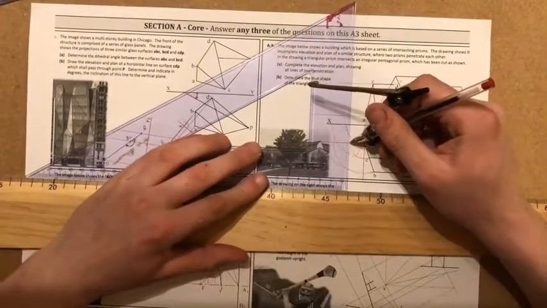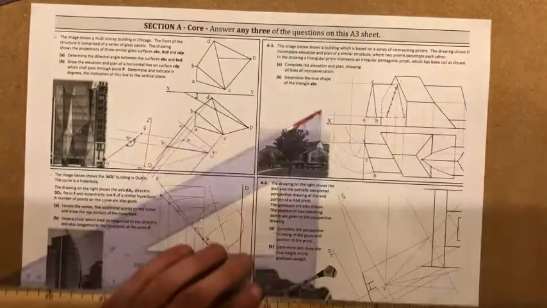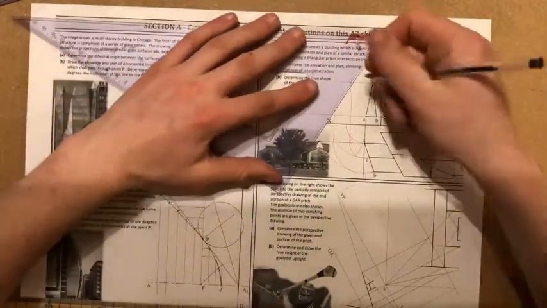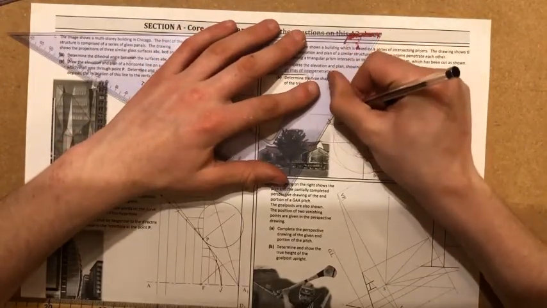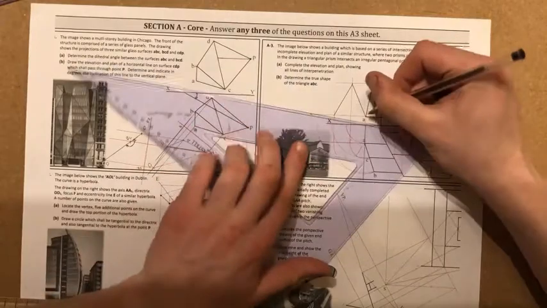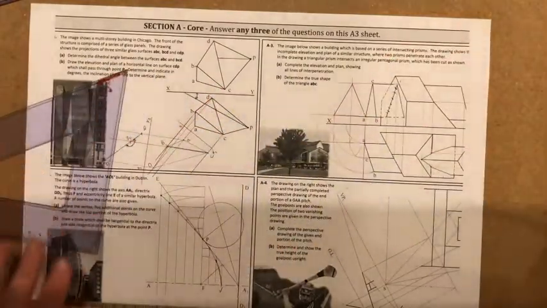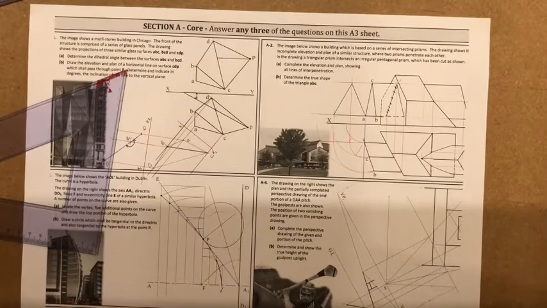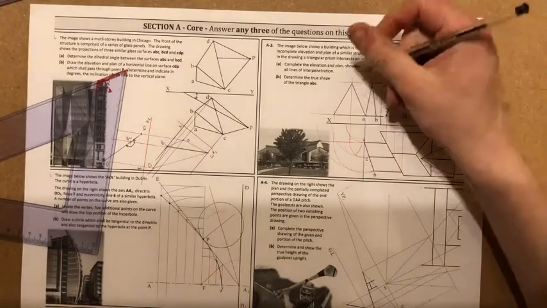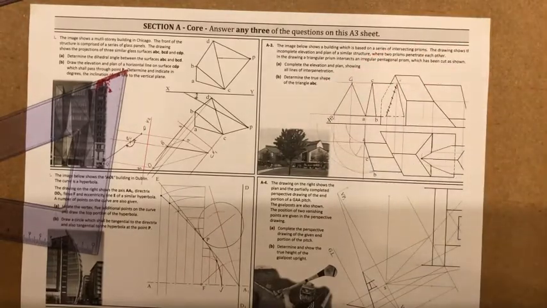I can bring that straight up there, that straight up there. And I can then join this up, A, B, and B. Cool. And that's my true shape of the triangle A, B, and C. Just label that C, A, and B. And that's my question done.